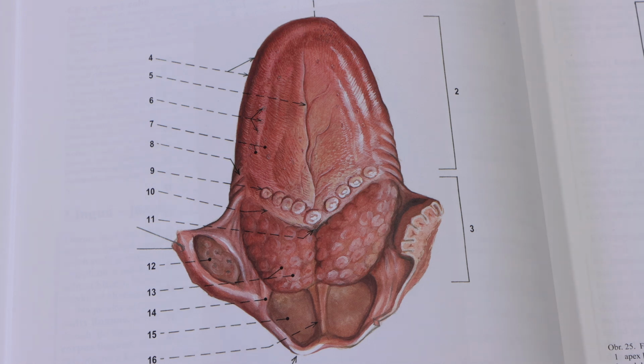And by pushing posteriorly or dorsally, it's directing the food toward the oropharynx.